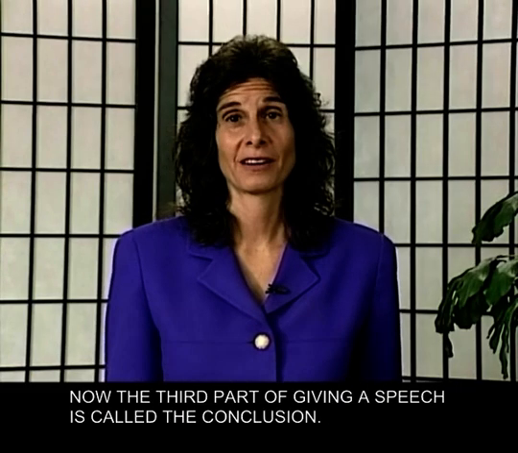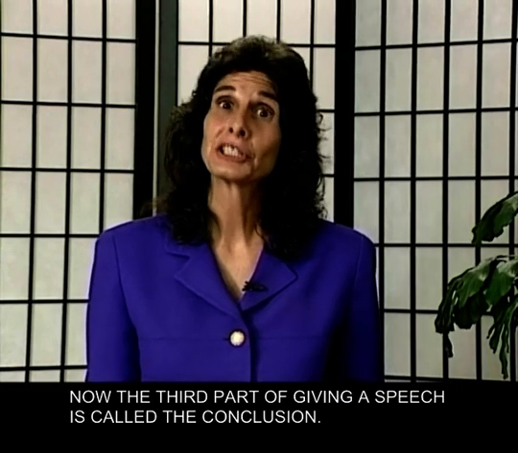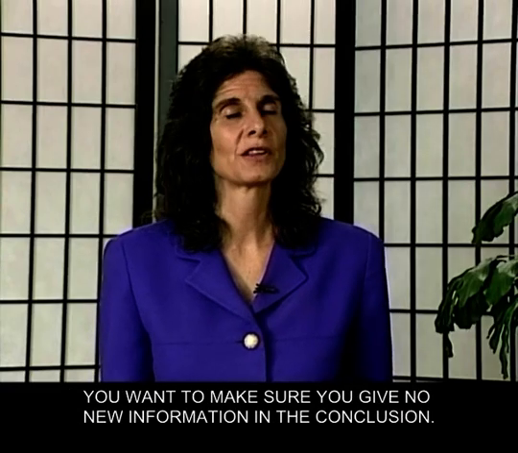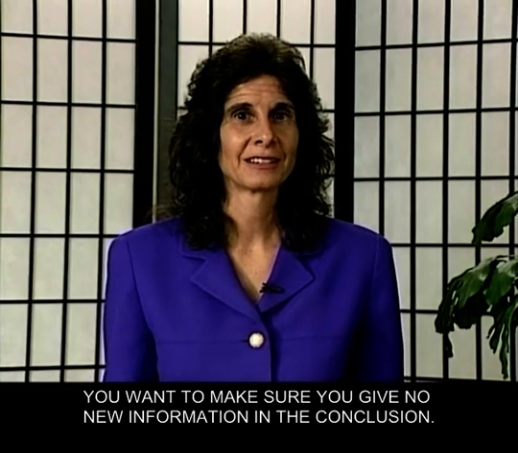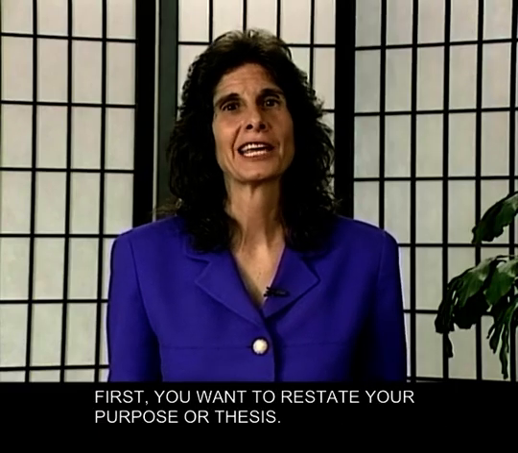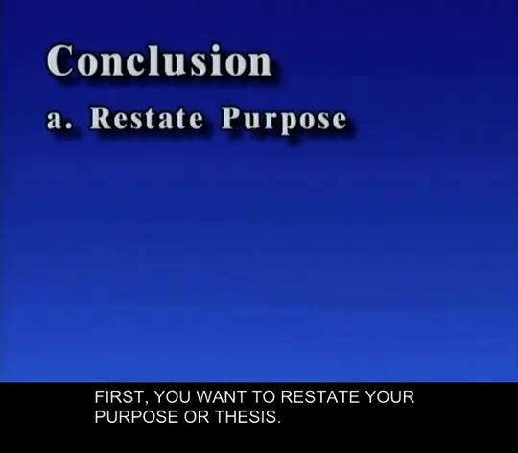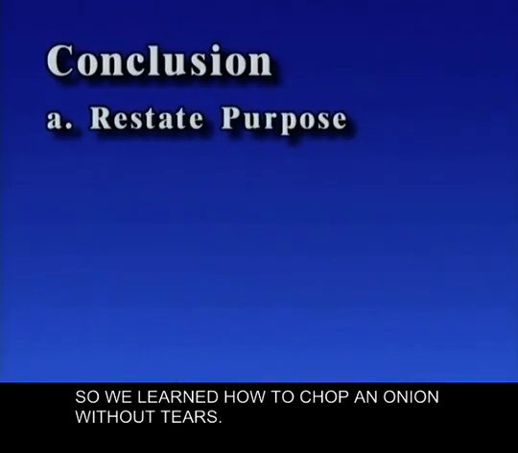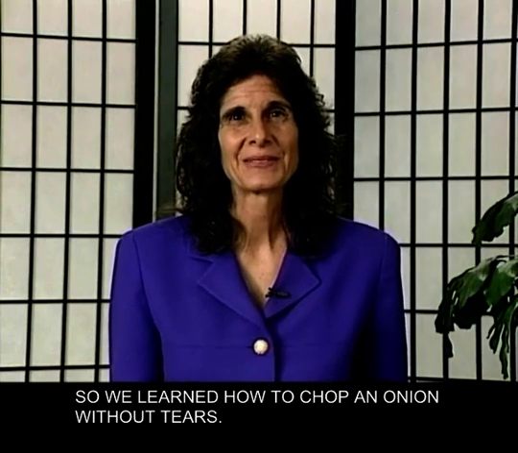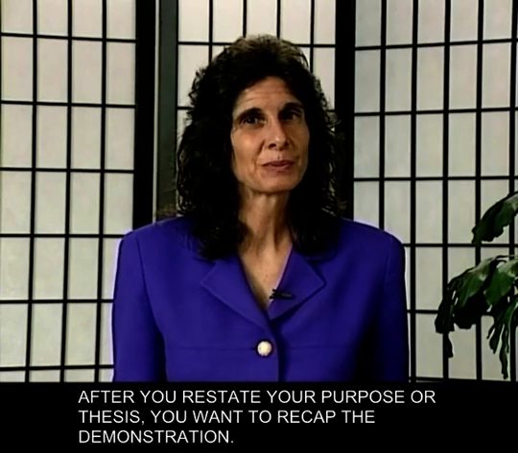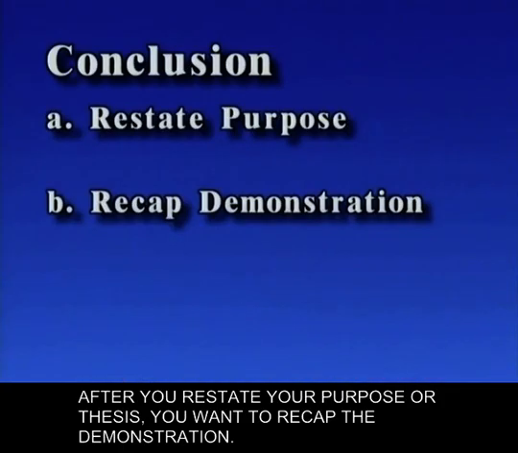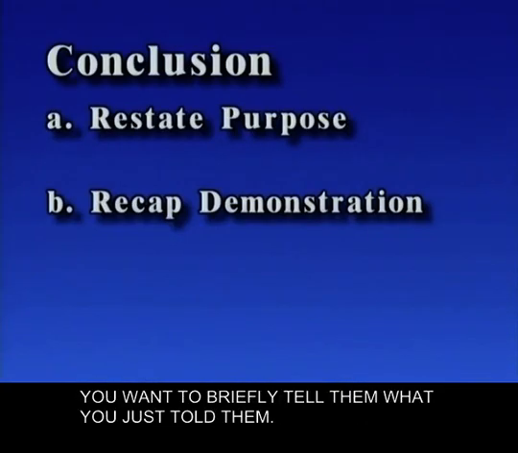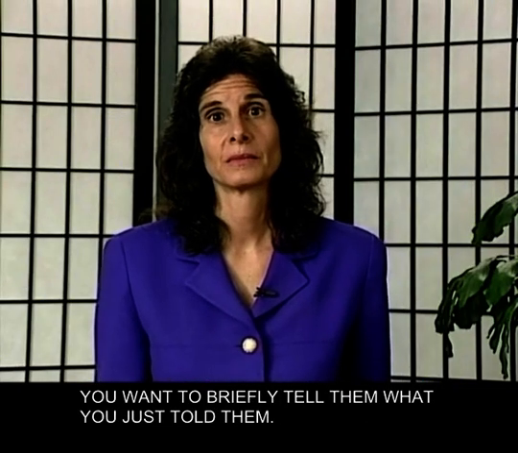Now, the third part of giving a speech is called the conclusion. And you want to make sure that you give no new information in the conclusion. First, you want to restate your purpose or thesis. So we learned how to chop an onion without tears. After you restate your purpose or thesis, you want to recap the demonstration. You want to briefly tell them what you just told them.